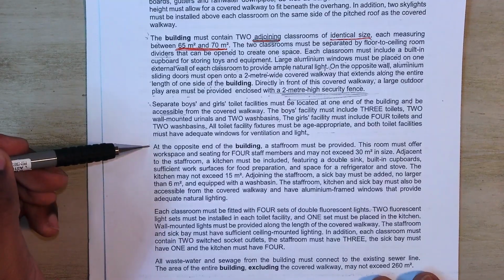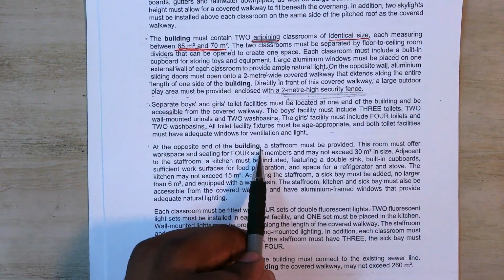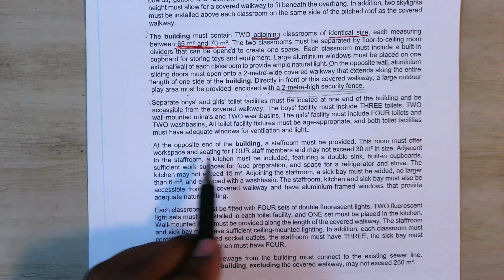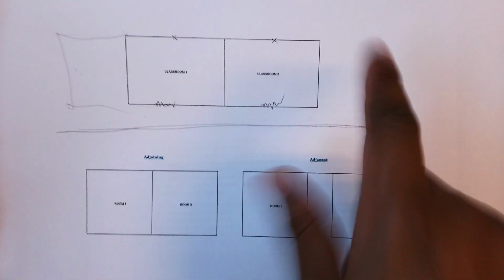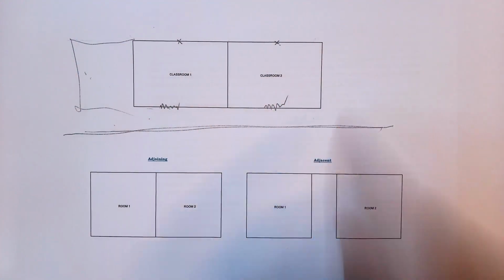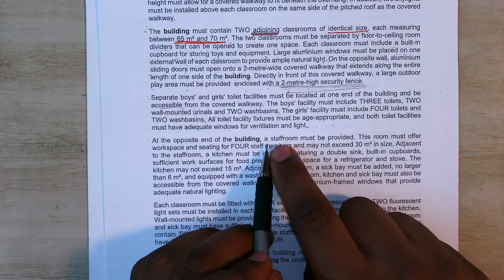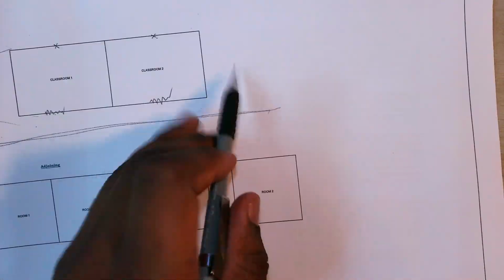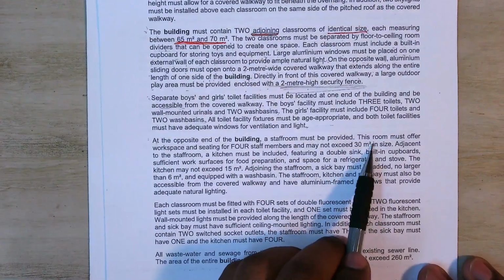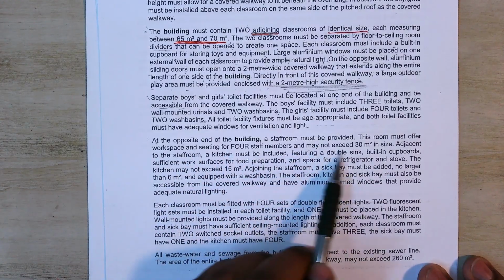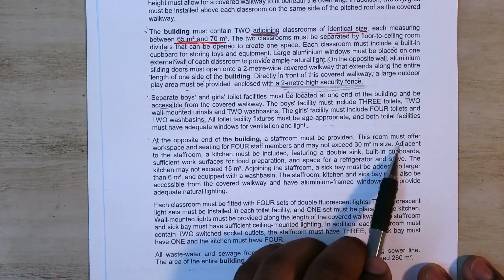They are saying here, at the opposite end of the building, remember I said we have 2 ends. On one end we have already placed the toilets, so now they are talking about the opposite end. On my drawing, the opposite end is this one. Remember, you will have your own design. So I will add a staff room on the opposite end. This room must offer workspace and seating for 4 staff members and may not exceed 30 square meters in size.